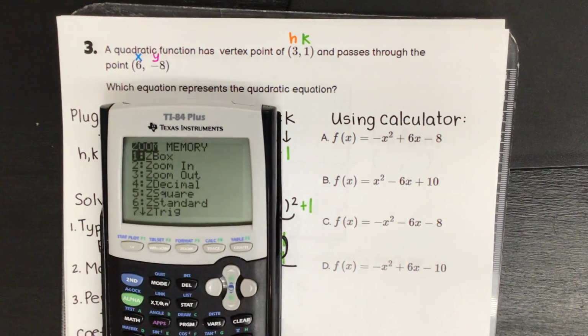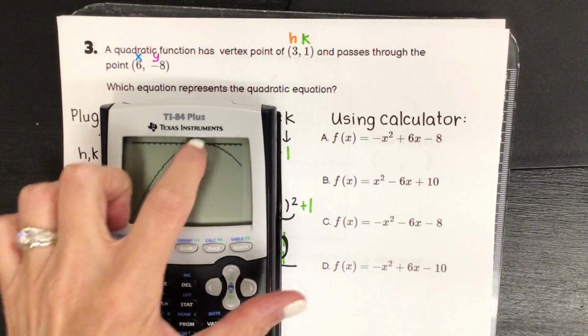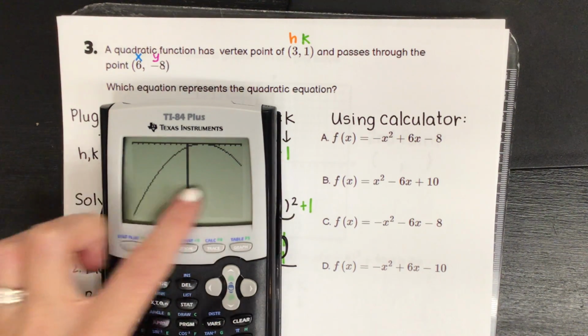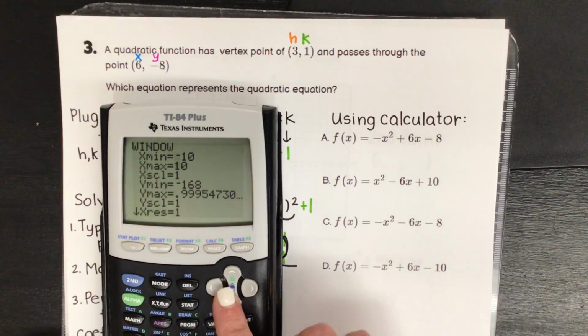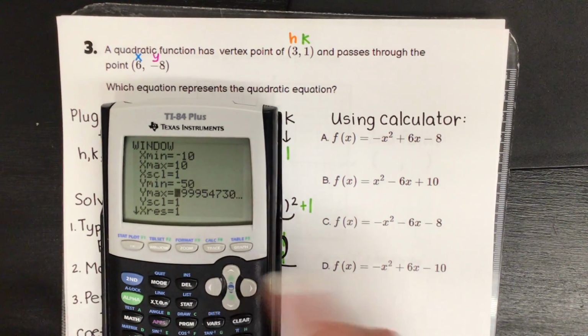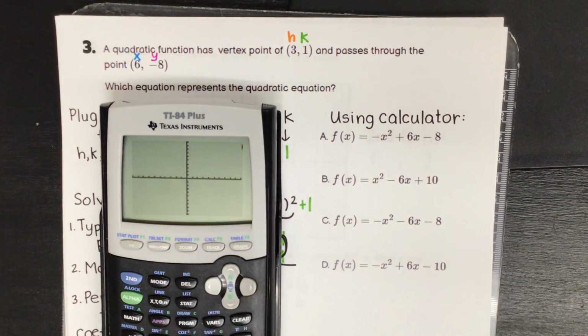I'm going to hit zoom 0, and I'm going to start off here as my first window adjustment. I may have to make further adjustments, and I'm going to have to, because I need this vertex to be away from the edge. So I need to cut off some of these negative y's, and I need to add more positive y's. So I'm just going to say negative 50, and then 50, and I'm going to count by 5s. Let's see what that does. Okay, that does a little bit better.